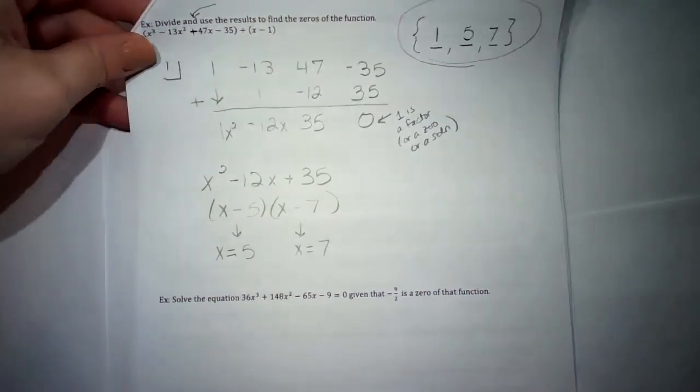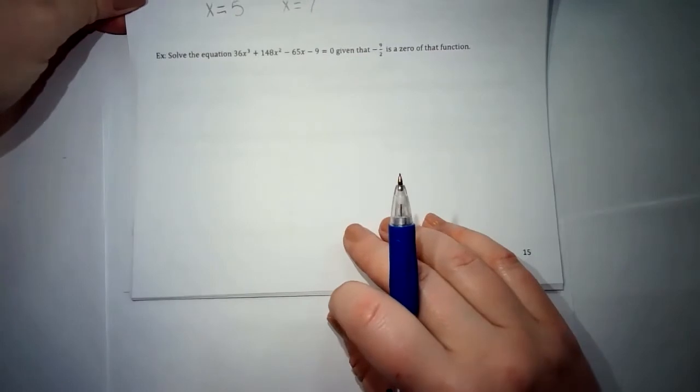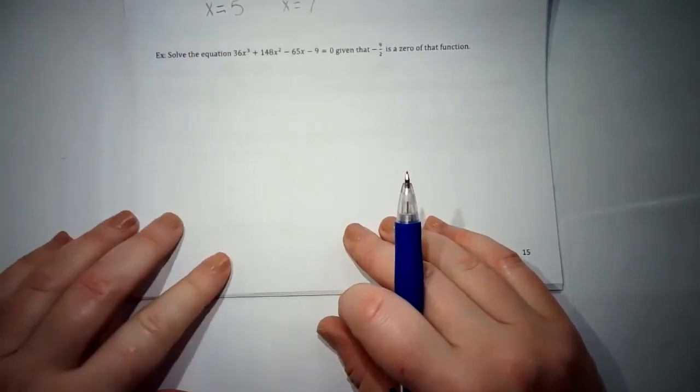Okay, let's go to the next one. Alexis is already breaking out in hives. Okay, so here we go.